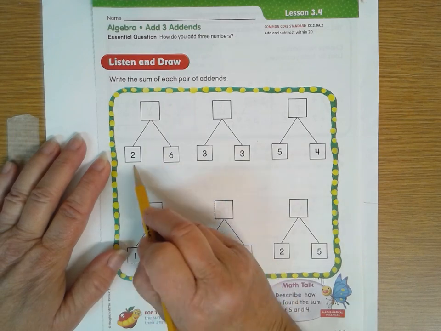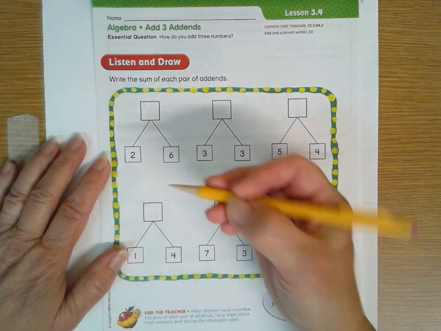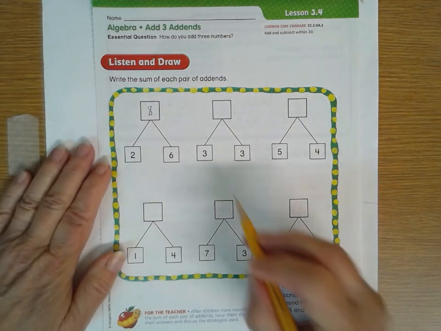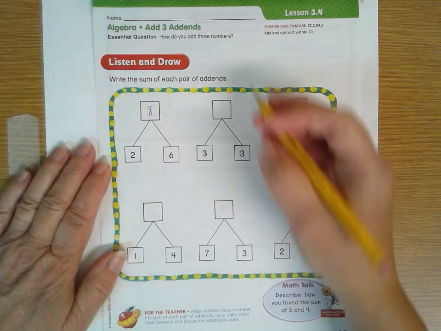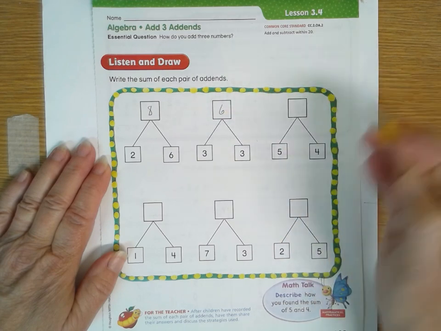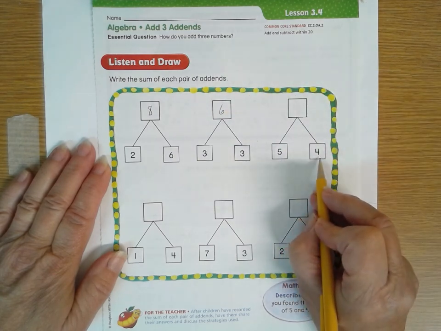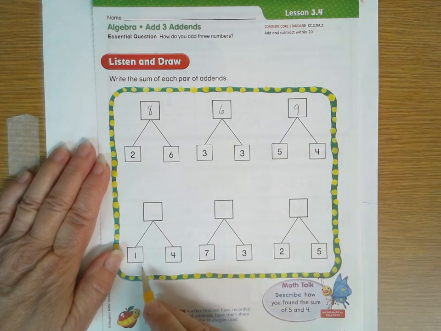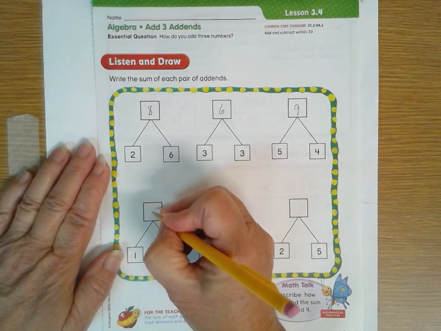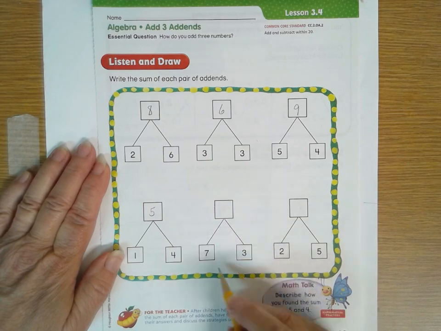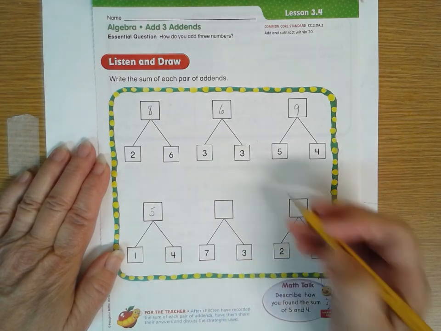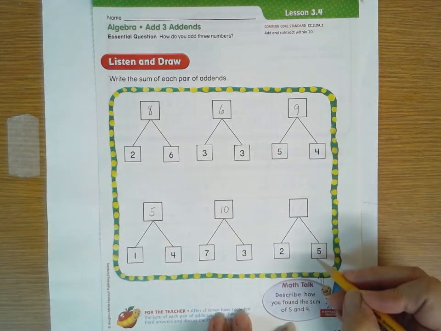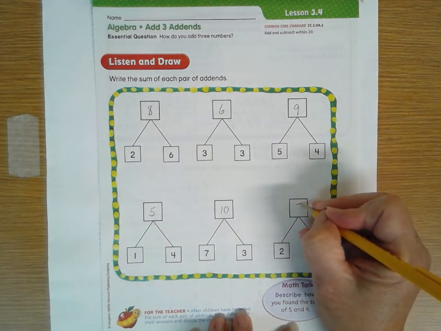So 2 plus 6 is 8. Put that 8 right up there on the top. 3 plus 3 is 6. 5 plus 4 is 9. 1 plus 4 is 5. 7 plus 3 is 10. And 2 plus 5 is 7.